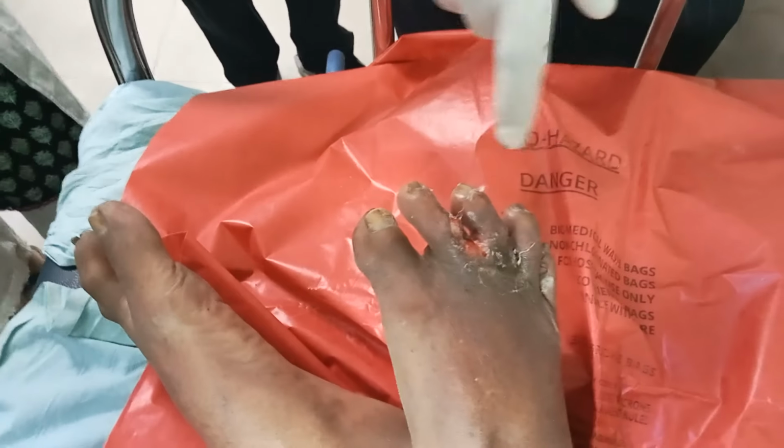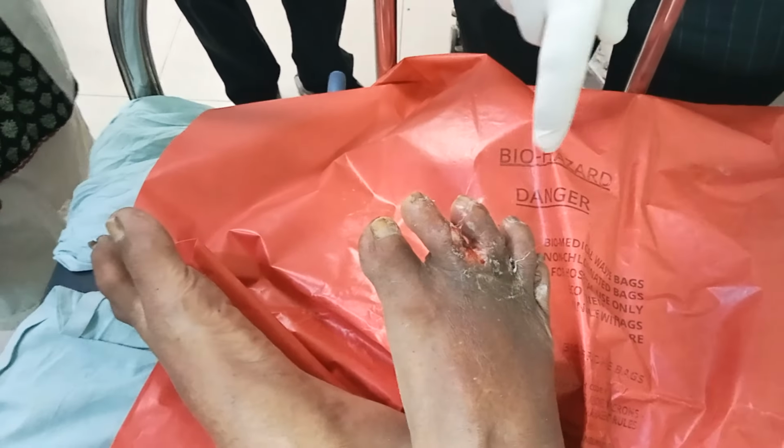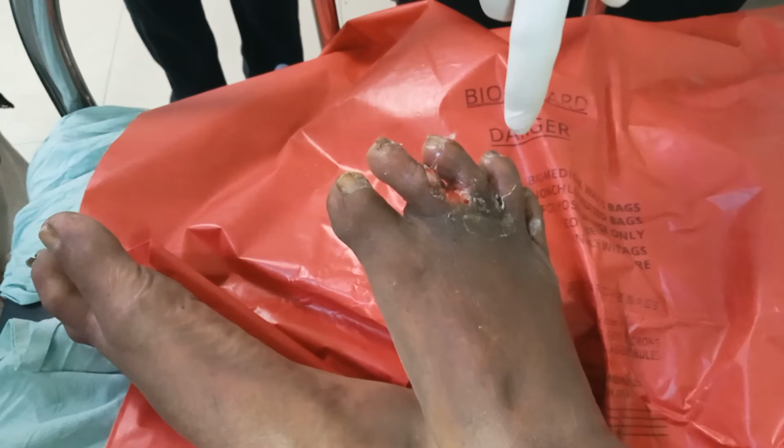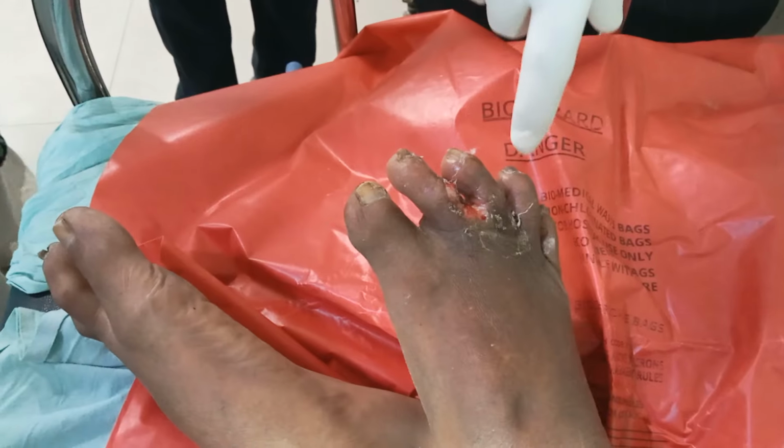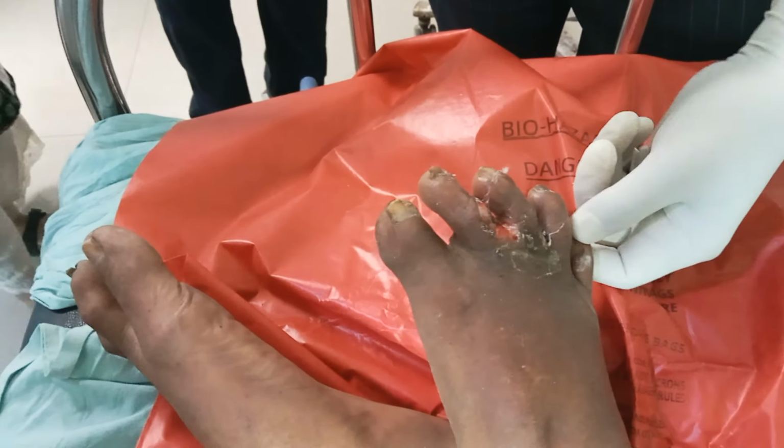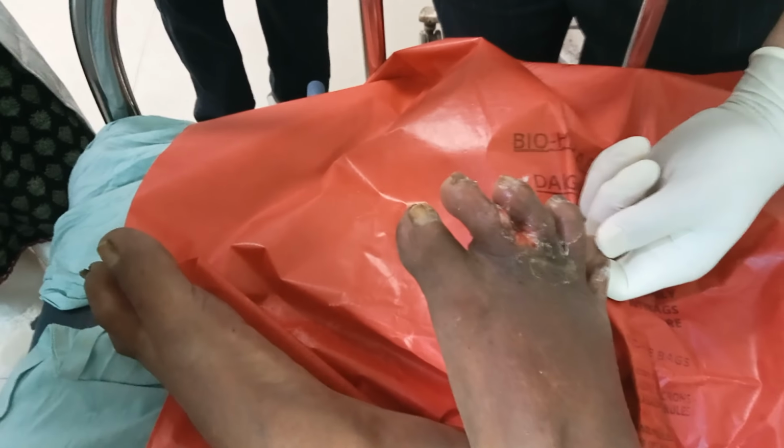This is the dorsal aspect, where you see ulcers with blackening and pus discharge in the second and the third interdigital spaces. The last one also has some infection, but not so much.